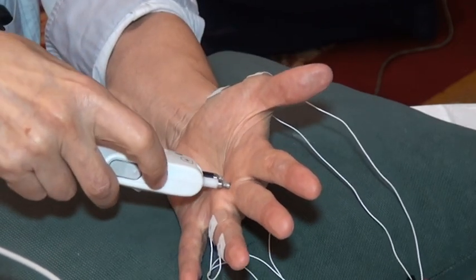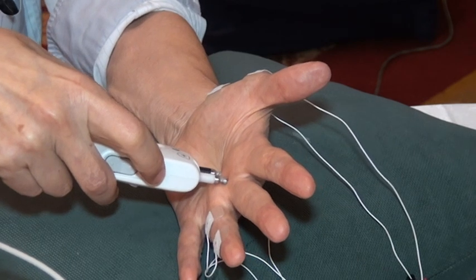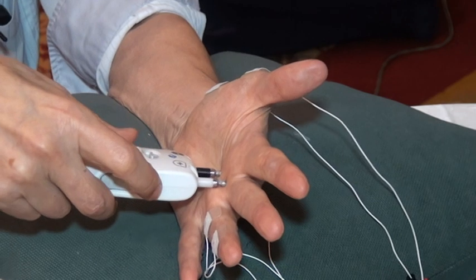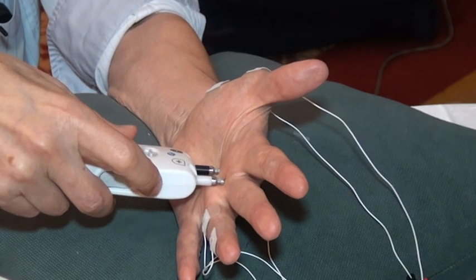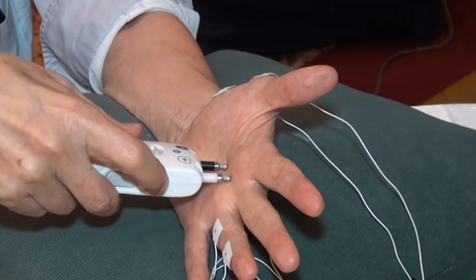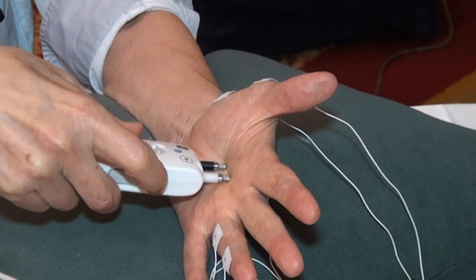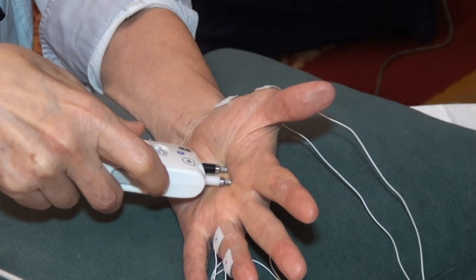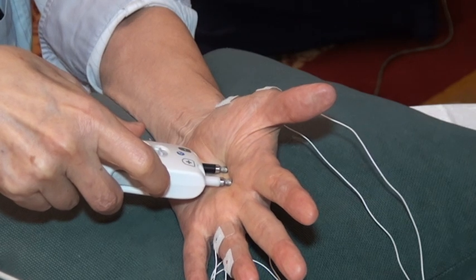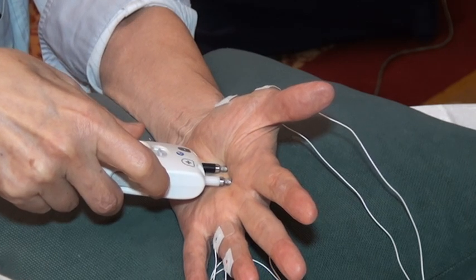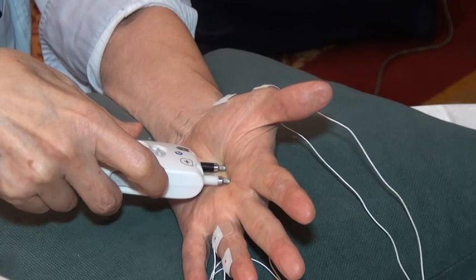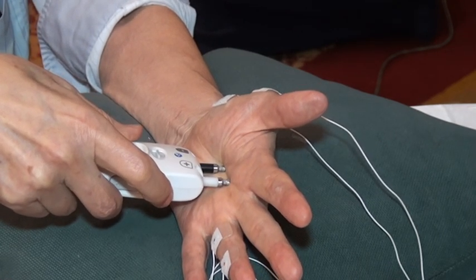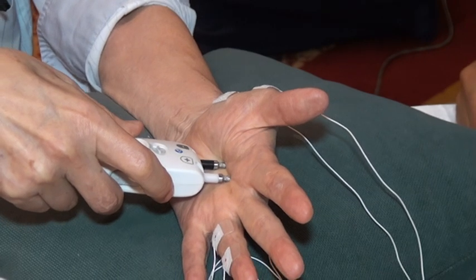I'm not used to this. I stimulated, I felt it, and so the shock is gone, but nothing happened. No movement. Okay, now I go more proximally around here. You see the movement? You don't see movement because you are not looking at the video camera. Let's see it again. What is the movement?